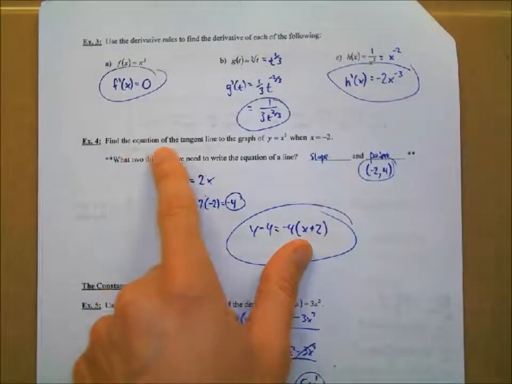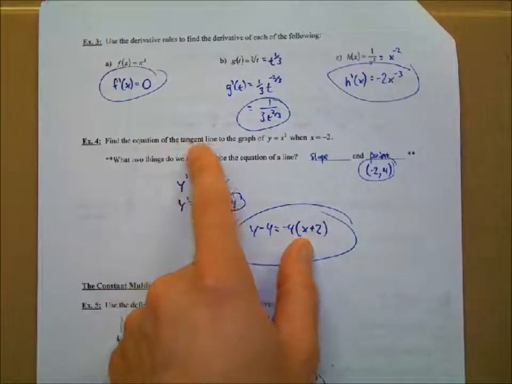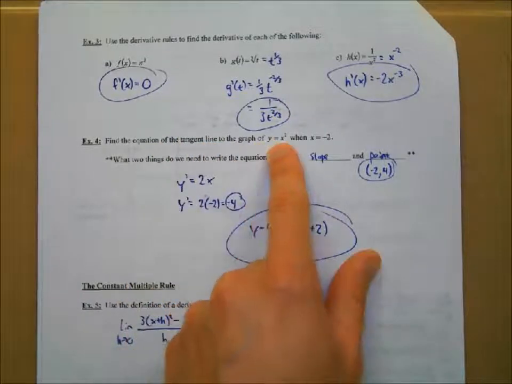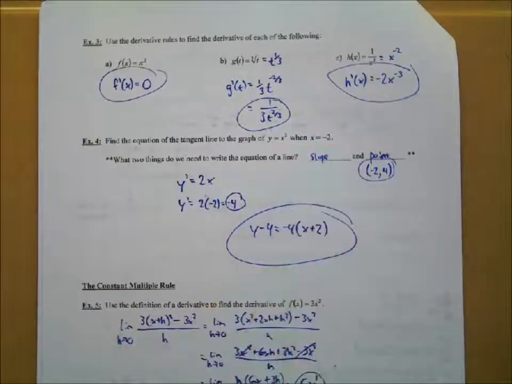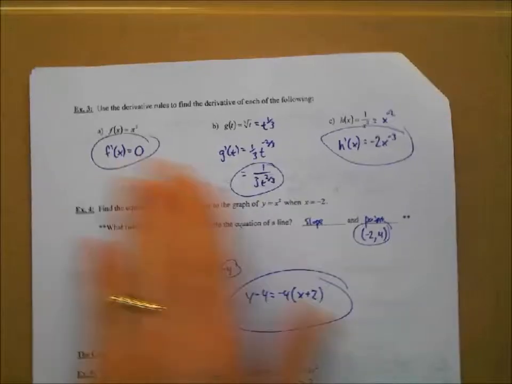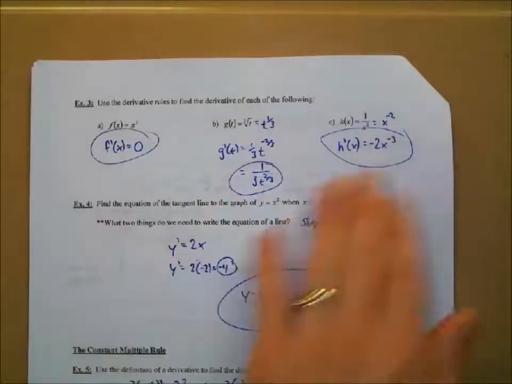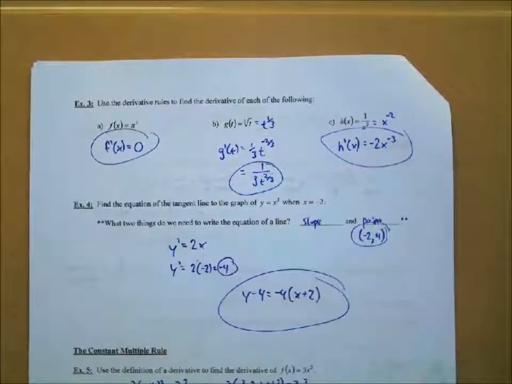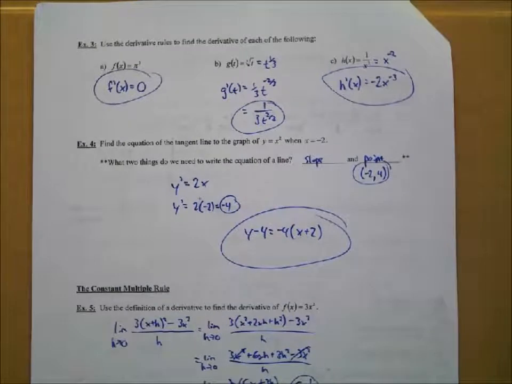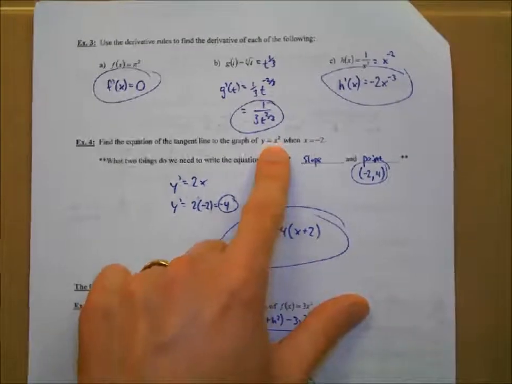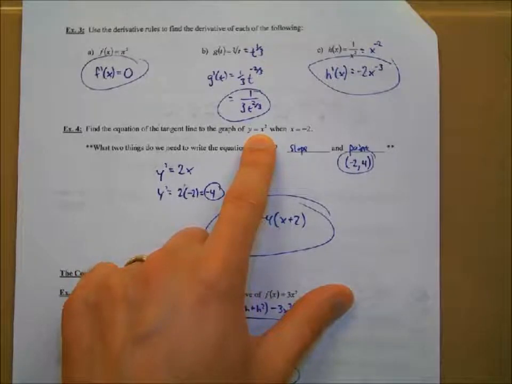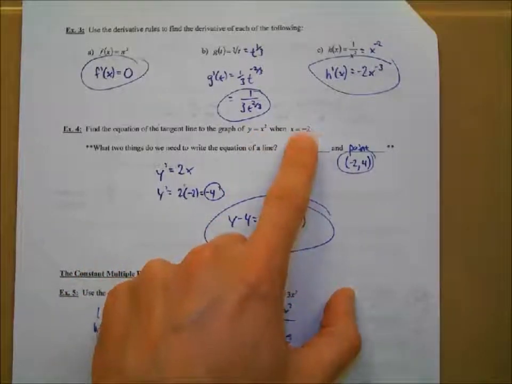We then used a quick application of that, finding the equation of the tangent line to the graph of y equals x squared when x is negative 2. So normally when we find the derivative, these are all ways to describe the tangent slope. But we can also then find the equation of a line that will be tangent to our function at a particular point. When we did this, we used the graph of y equals x squared, and we wanted to find the equation of the line that was tangent at the point when x is negative 2.